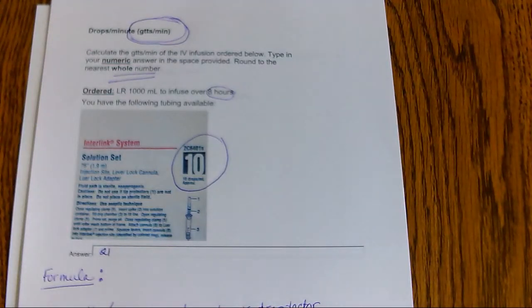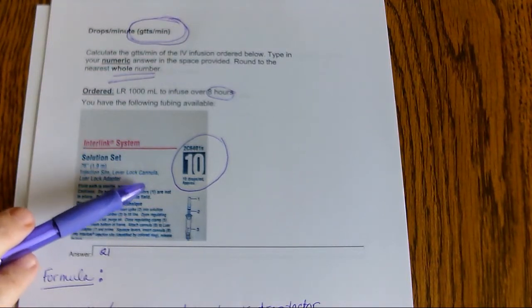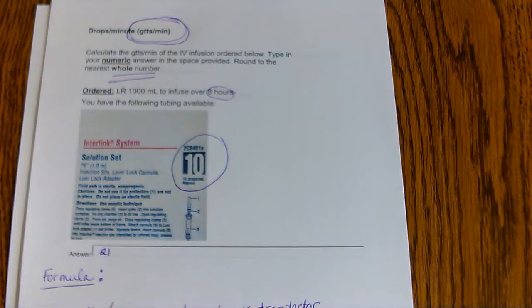Okay, now we're going to calculate drops per minute. This is the formula that you use for IV fluids or piggybacks, and it tells you how many drops, like if you were in the clinical setting and you were using this particular tubing, and that's what this represents right here, that's a tubing package.